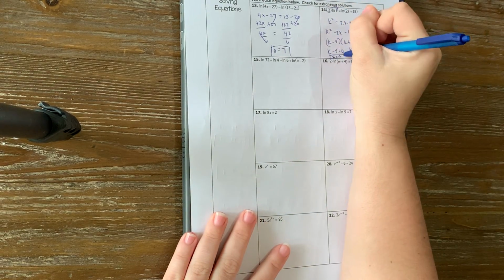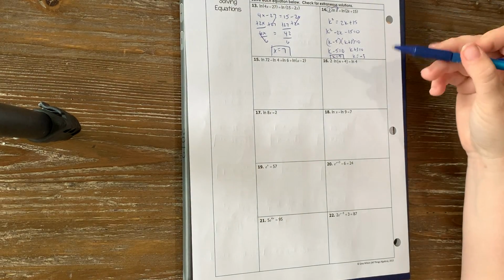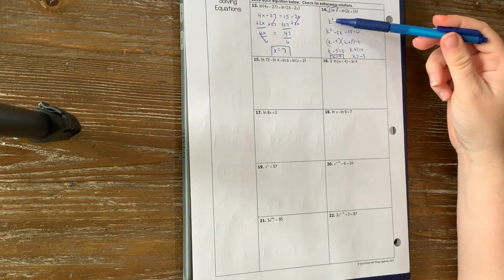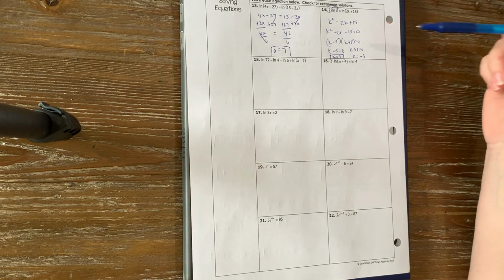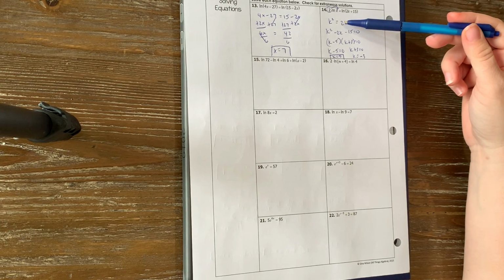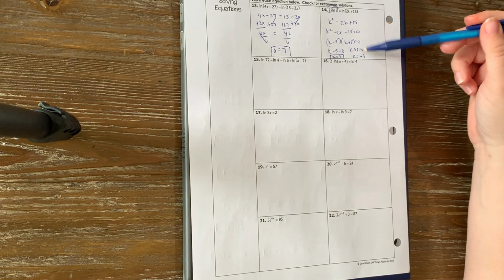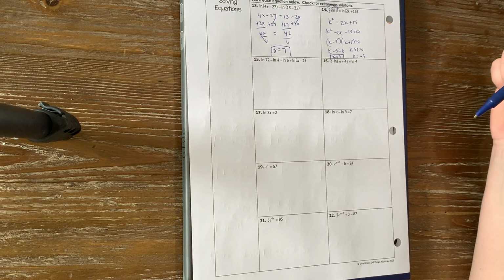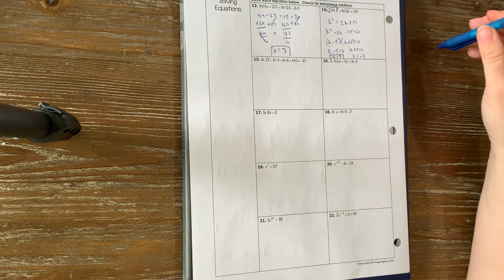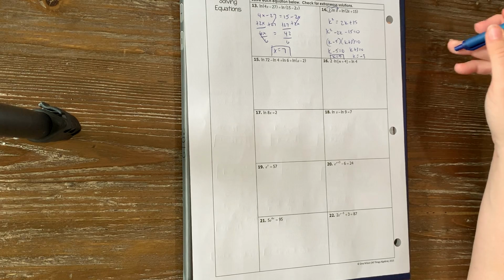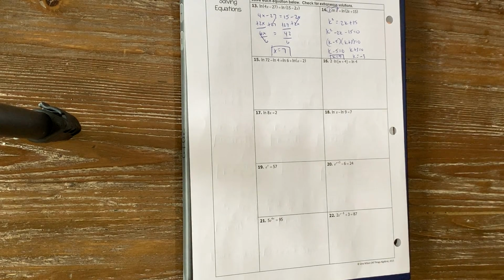So that will work. Okay, on the other one, we have negative 3. Well, negative 3 squared is positive 9. Over here, we have 2 and negative 3 is negative 6, and negative 6 and 15 is positive 9 as well. So that will work.